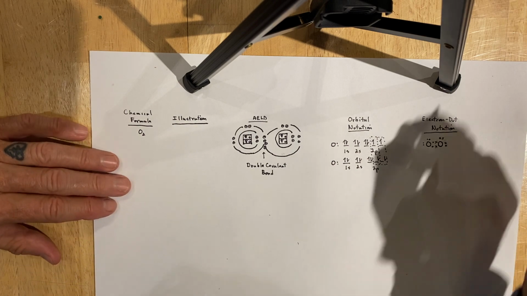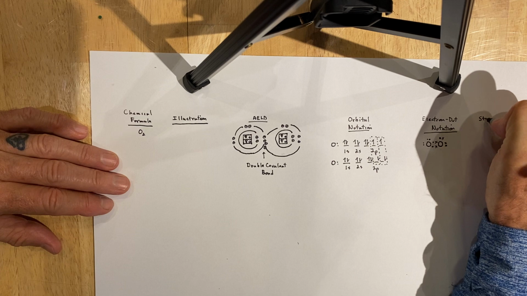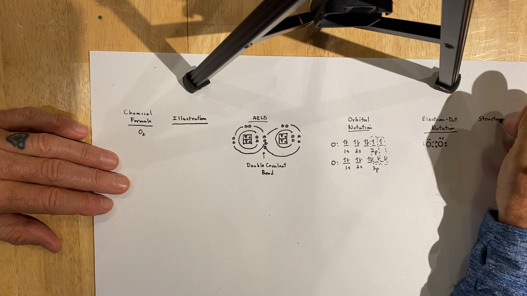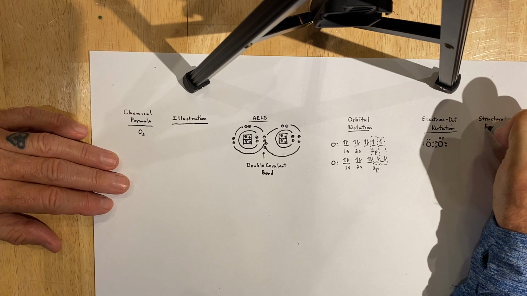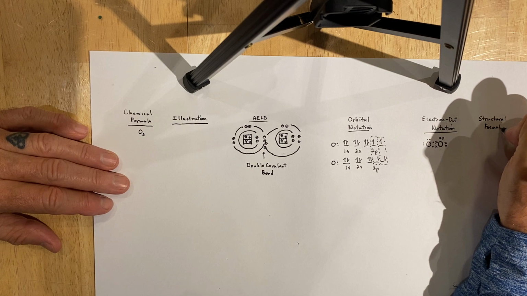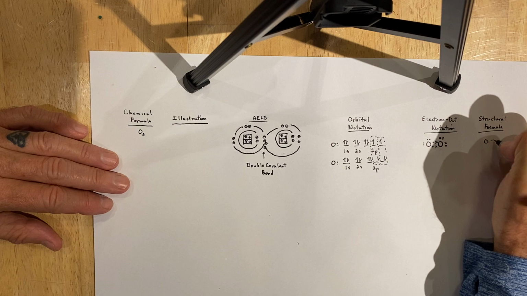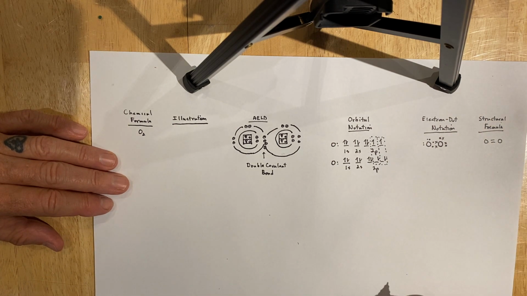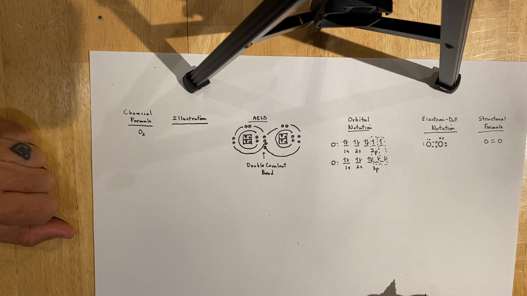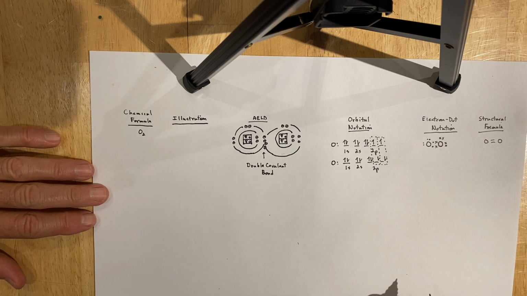So the next representation we're going to do is the structural formula. And the structural formula simply represents the shared pairs of electrons between the atoms with no lone pairs of electrons represented.